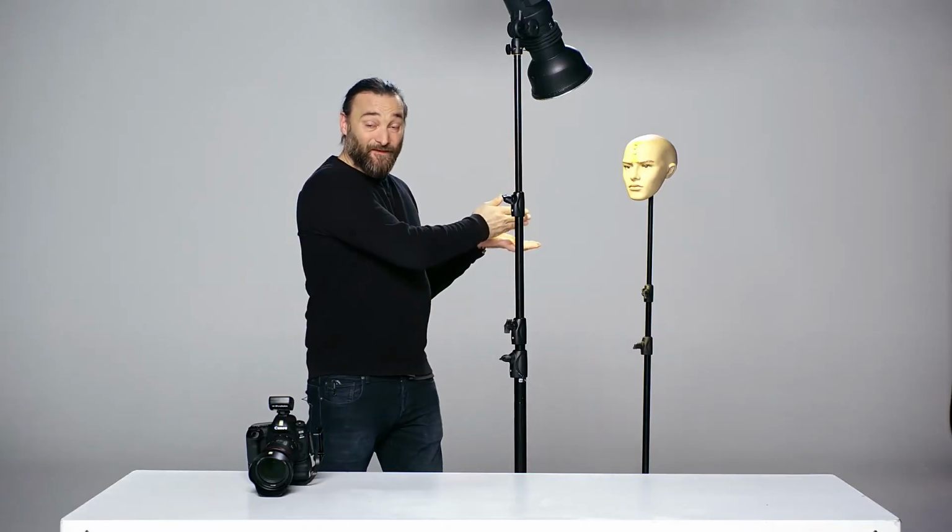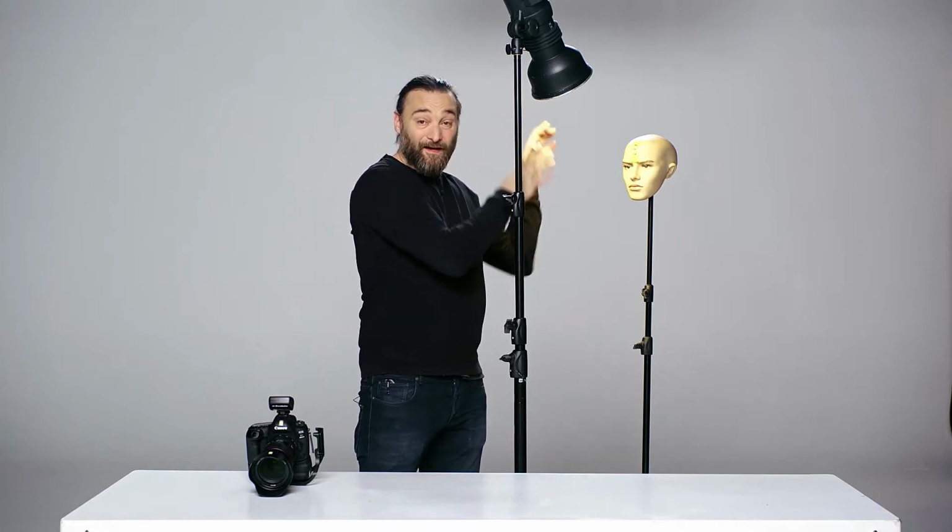So, what is going on here? Look how strange this flash is aimed. Is it even aimed at his face? I'm taking advantage of this modifier's light pattern.